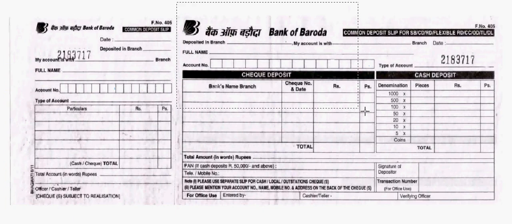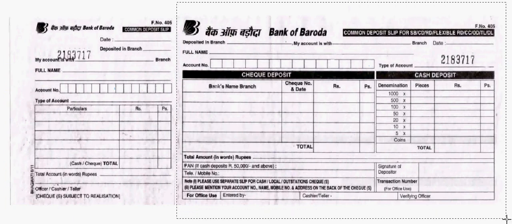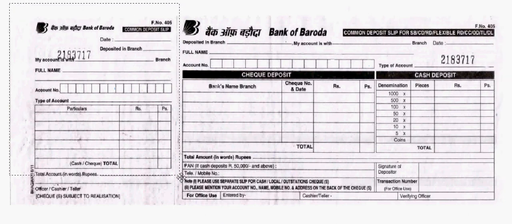So this is the part that the cashier keeps with himself along with the cash, and this is the part that he returns back to you stamped with the cashier stamp. So let us see how to fill up this cash deposit slip.